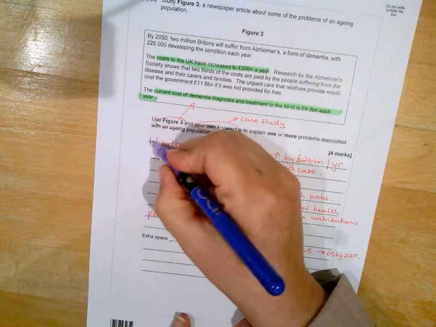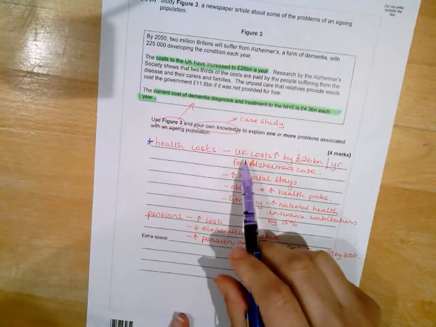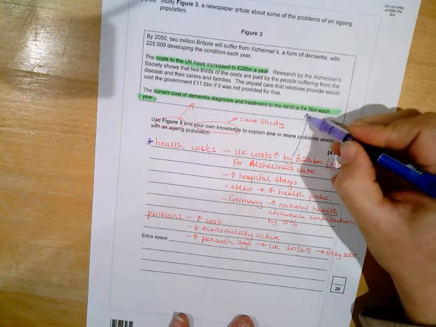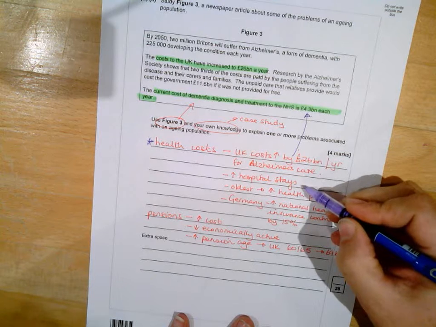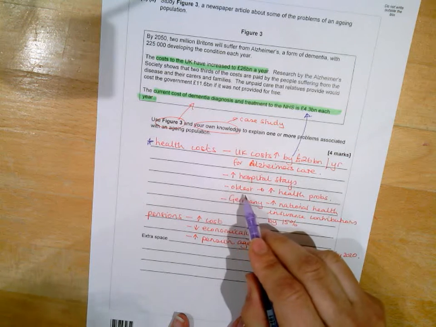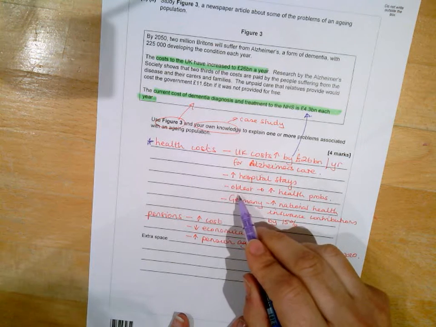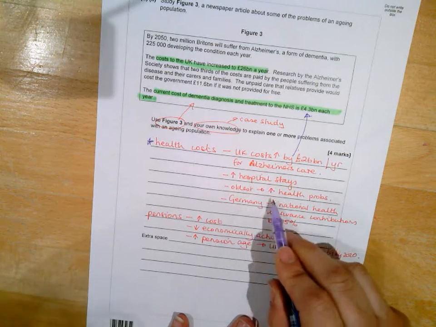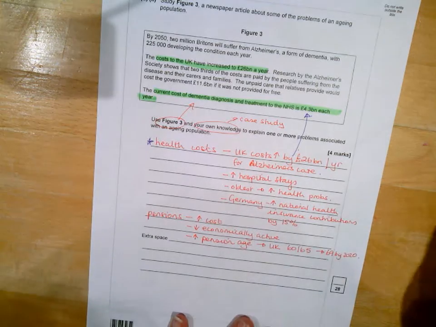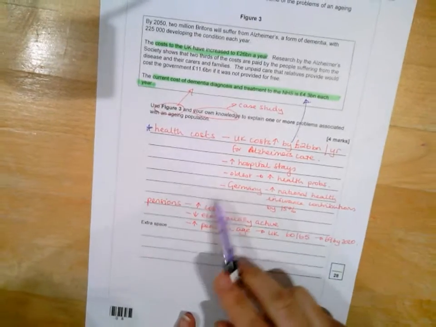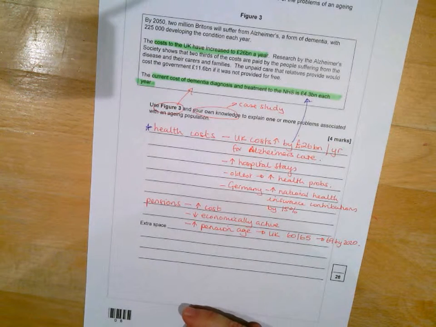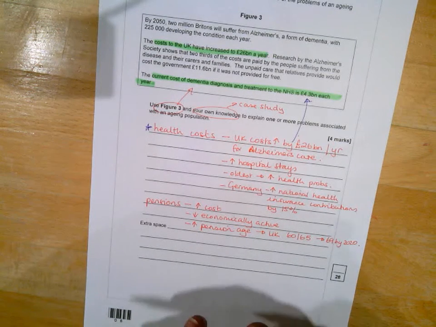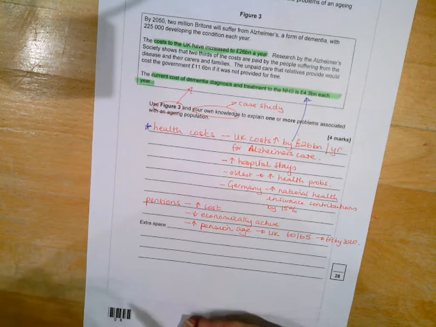So the obvious first one to start with is the health costs, and here I'm quoting from figure 3, and then I'm going to develop my point that older people have longer recoveries, they stay in hospital for longer. When you've got the oldest people, people over 90 up to the centenarians, over 100, the amount of health problems increases exponentially. And then I might give an example of what they did in Germany. They increased the national health insurance contributions by 15%. So I've developed my answer, and I have used both my own knowledge and figure 3.